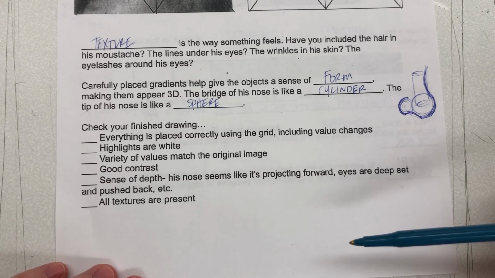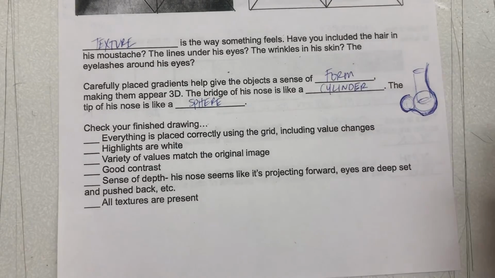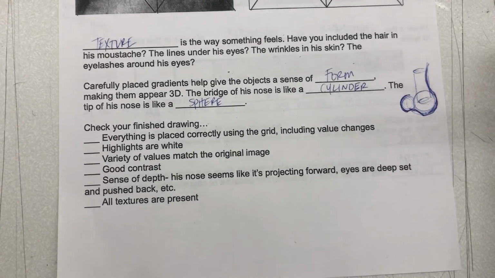All right, so whenever you are completely done with this, make sure that you photograph both sides, it's front and back, and you upload it to your digital portfolio.